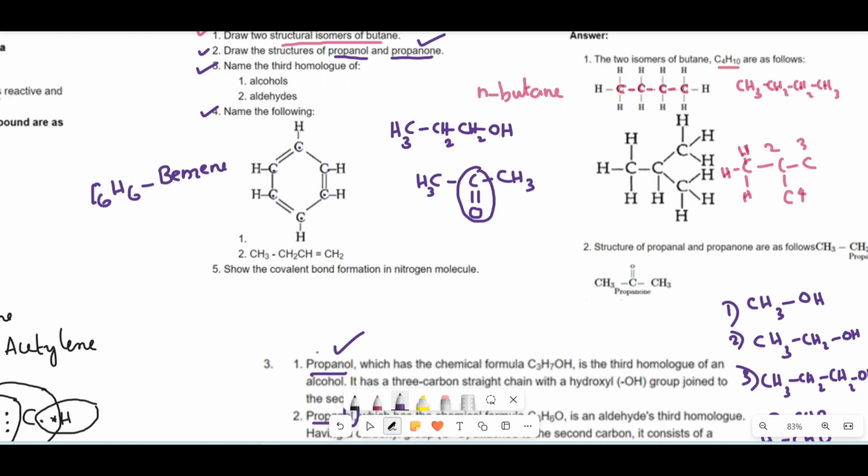And the second one will have a double bond. So 1, 2, 3, 4. You should start counting from the double bond. Okay. So 1, 2, 3, 4 carbon atom compound is but-. So that is butene because it will have a double bond.